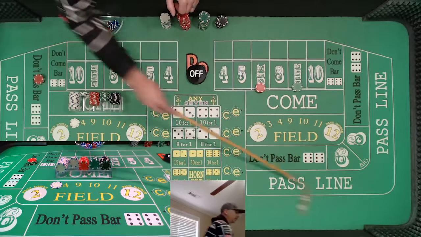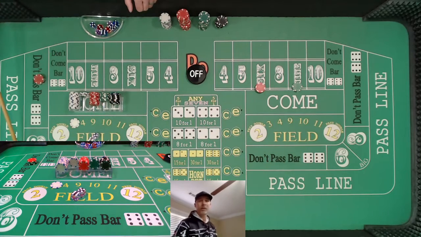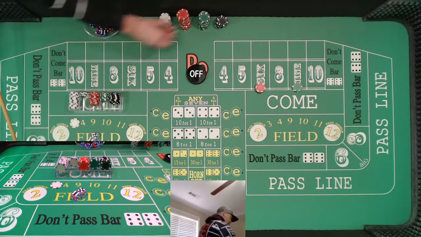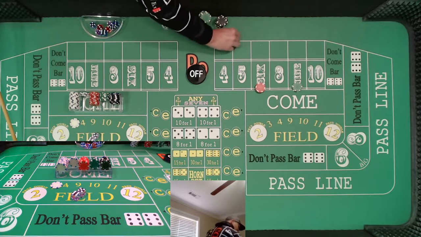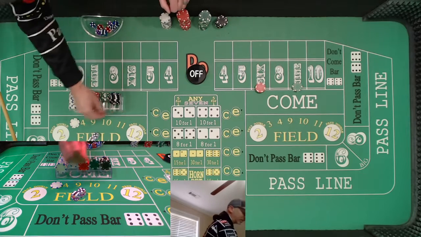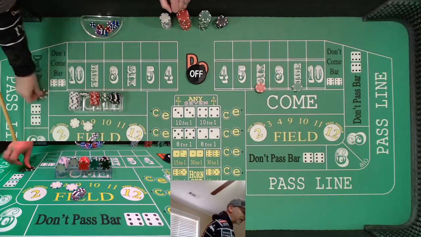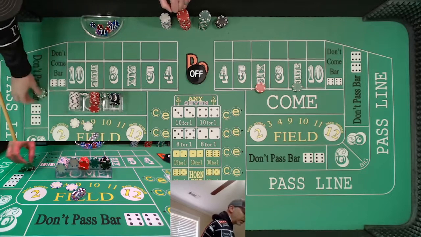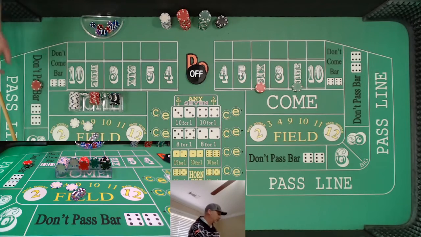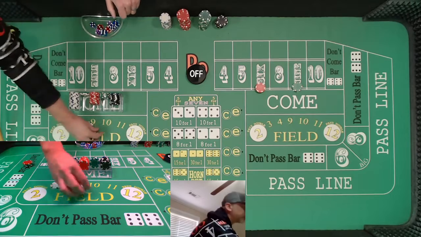Yo 11. That's going to be a legitimate $180 loss completely. So right now it looks like we're playing on a hot table. Put another chip out there. 180 bucks back on that don't. And here we go.